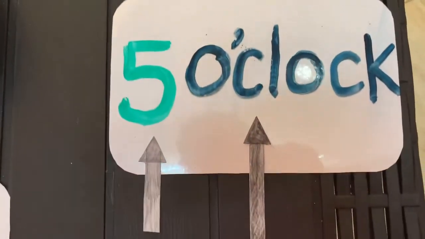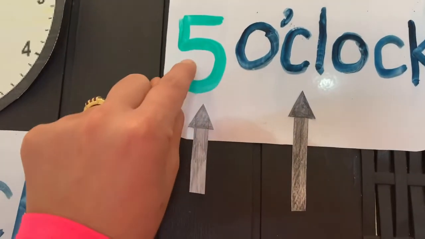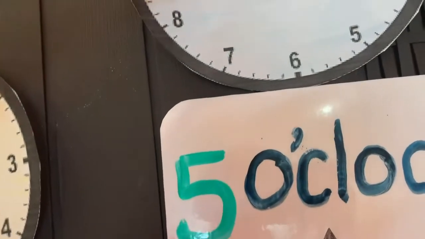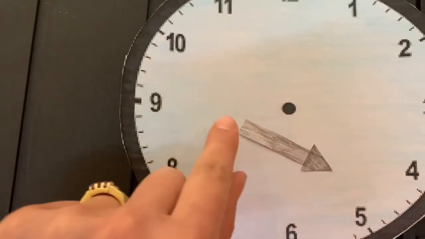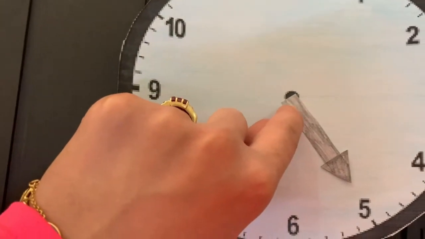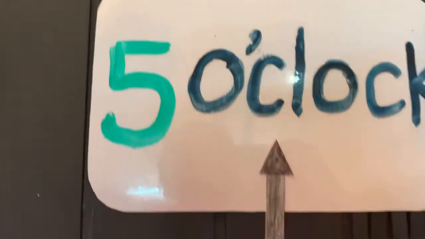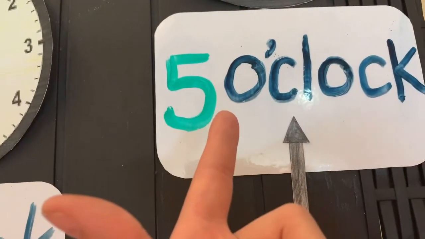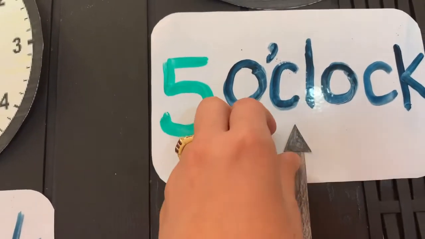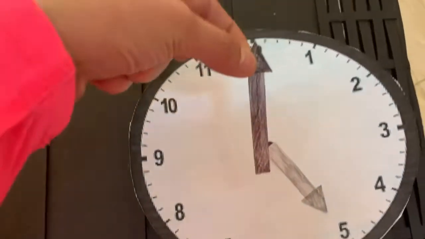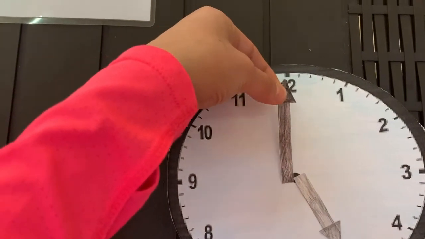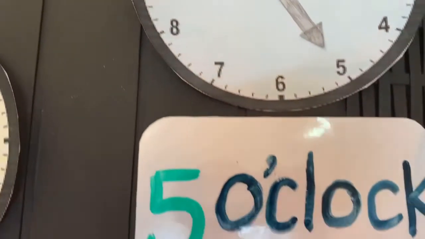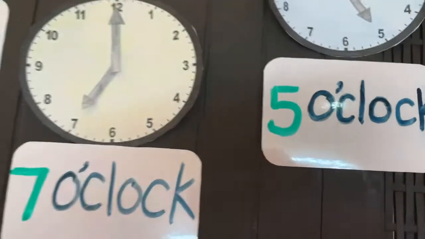The third one. The small hand is going to number 5. So I take the small hand and point it to number 5. I put it on the dot and point to number 5. And the big hand is on o'clock. What do we mean by o'clock? Number 12. So I take the big hand and point to number 12. This is o'clock. So it is 5 o'clock.